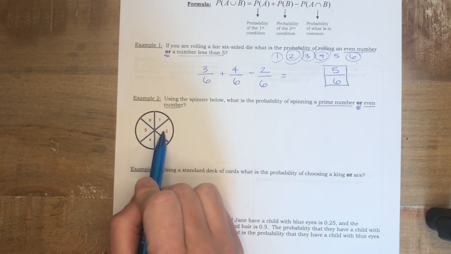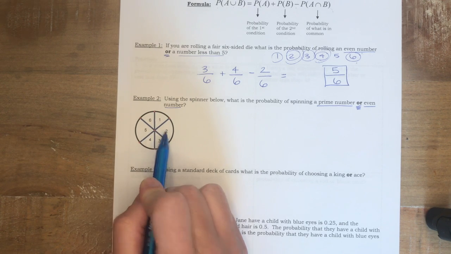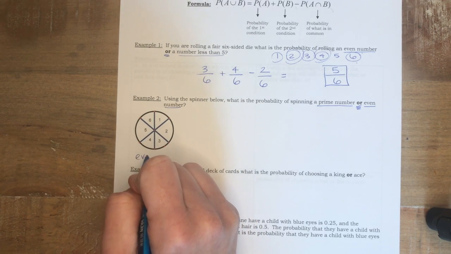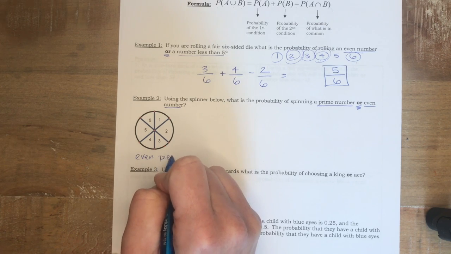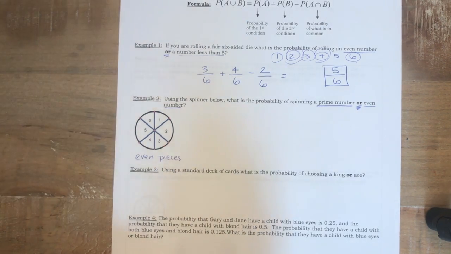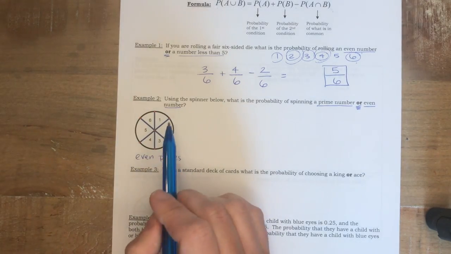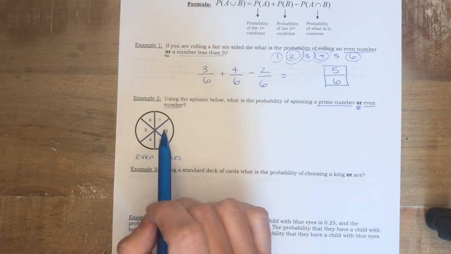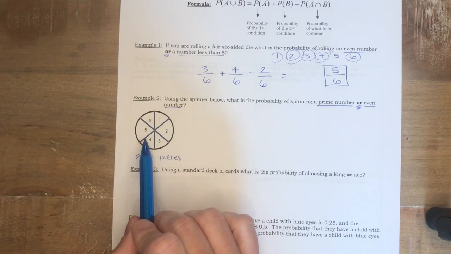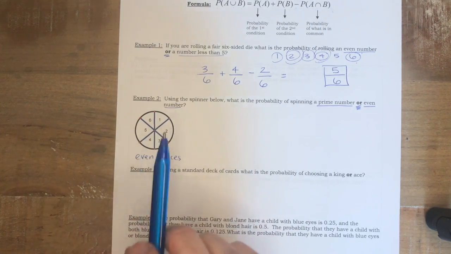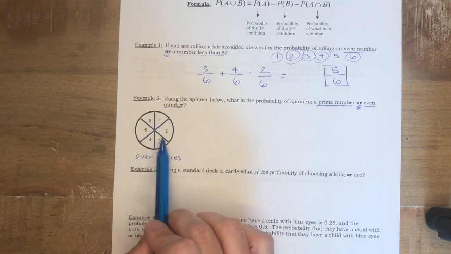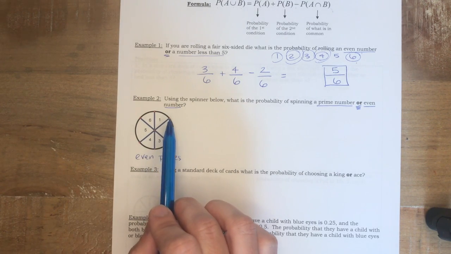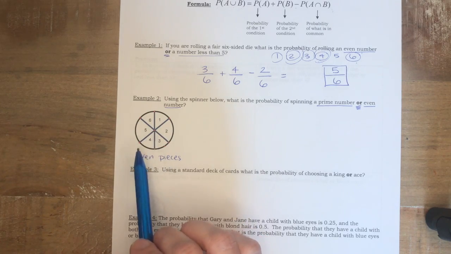I know the 2 and the 5 look like they're bigger pieces. Let's just say that they're even pieces. Okay, so if they were not even pieces on purpose, then obviously the probability of landing on each number is going to be a little different, and that's just a little more complicated than we want to get into right now. So let's just say, for argument's sake, that those slices are all evenly spaced.